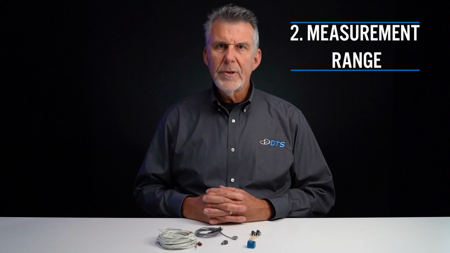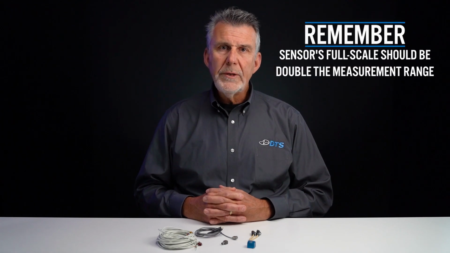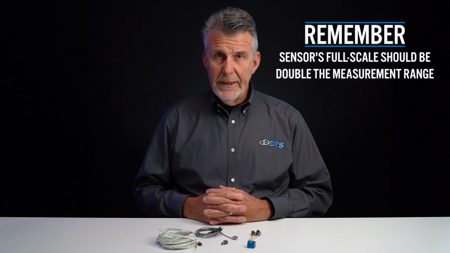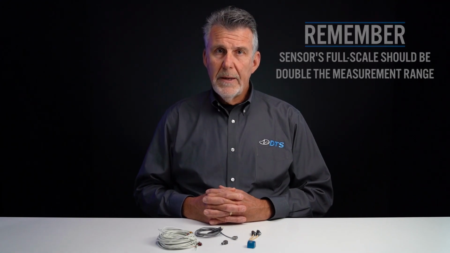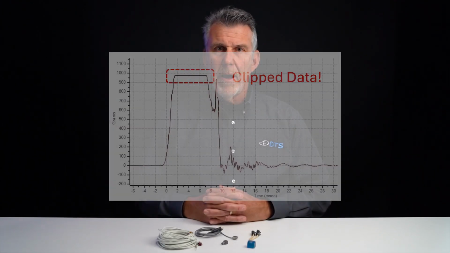Now, in some applications, it's very clear because the measurement range is specified in a test procedure. In some other experimental work, though, it might require some engineering judgment to make a decision about the range. Just remember that it's always best to choose an accelerometer that has a full-scale range at least double what the highest expected measurement is. This is because once data are clipped and you've exceeded the range of the device, you've lost any data beyond that point.